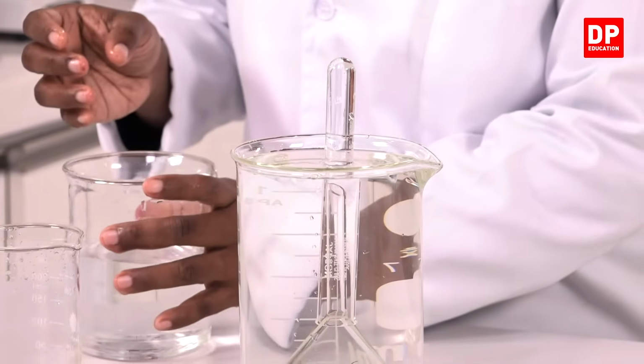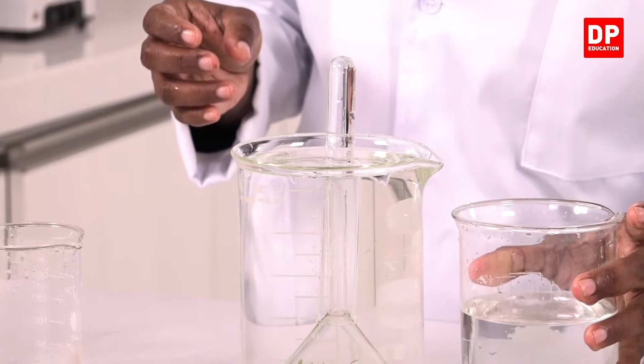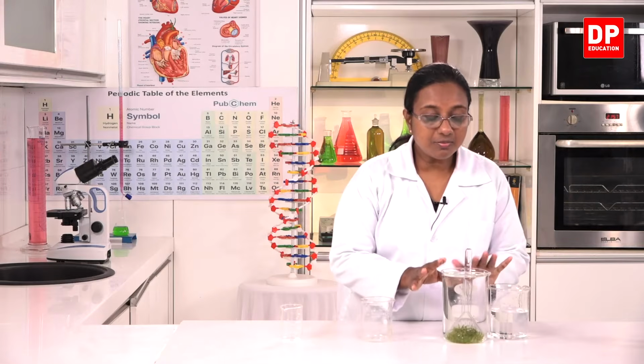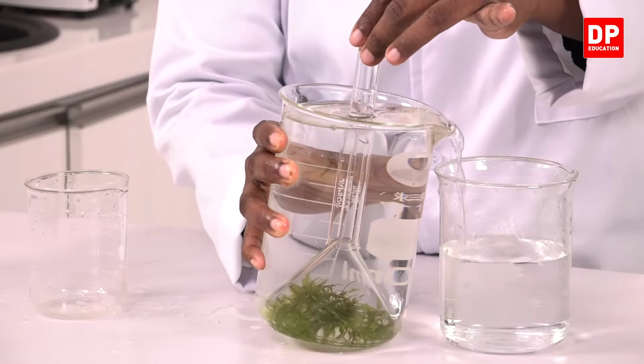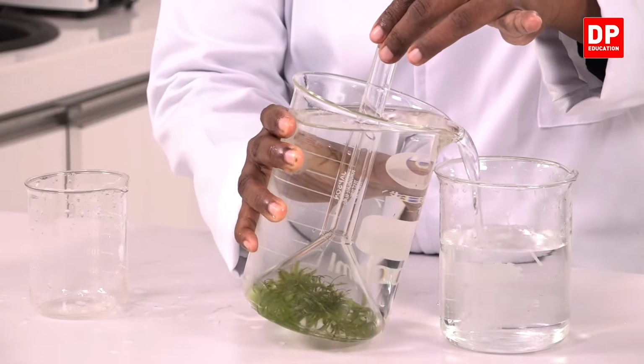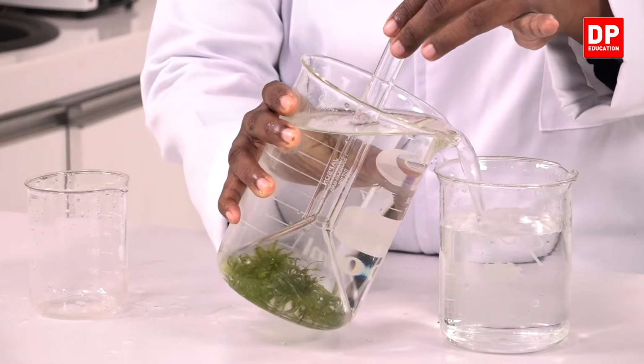Now with this setup, I will remove a little bit of water from this beaker so that we can easily carry it to a place where there is enough sunlight. So carefully holding it, I will remove a little amount of water.